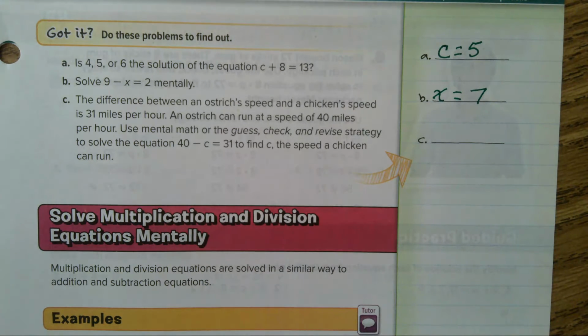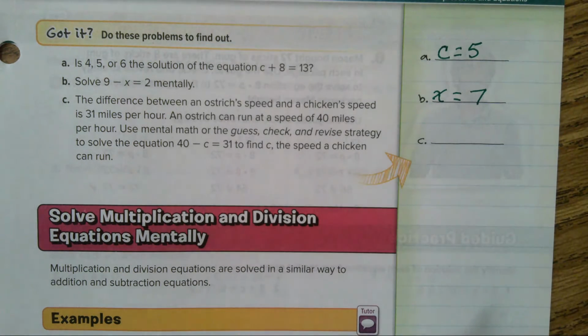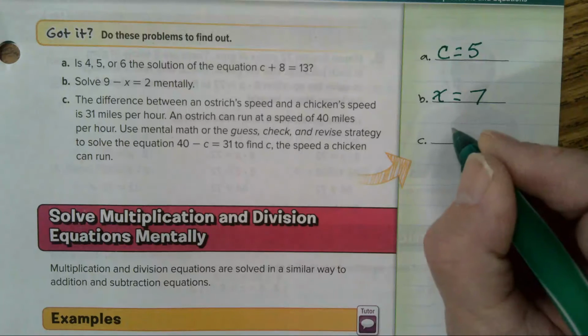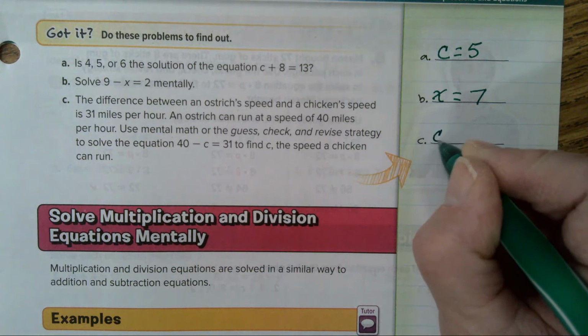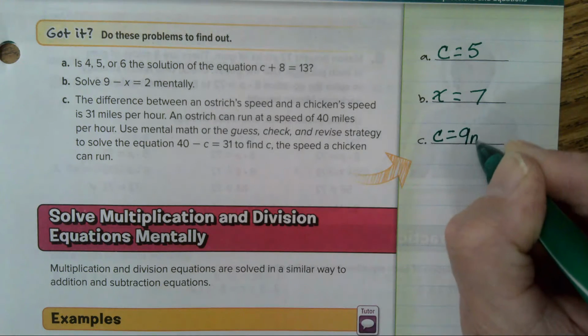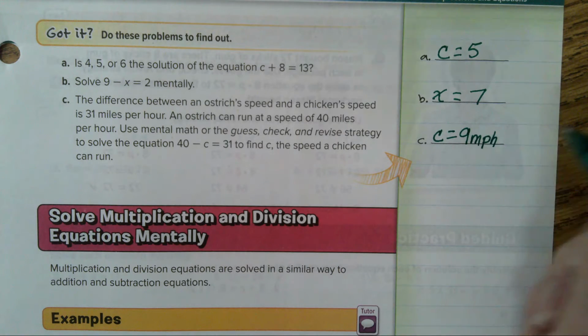An ostrich can run at a speed of 40 miles per hour. Use mental math or the guess, check, and revise strategy to solve the equation. 40 minus what equals 31? Well, 40 minus 10 is 30. 10 is too big by 1. So what's 1 less than 10? 9, and the answer is 9 miles per hour. So C equals 9 miles per hour.